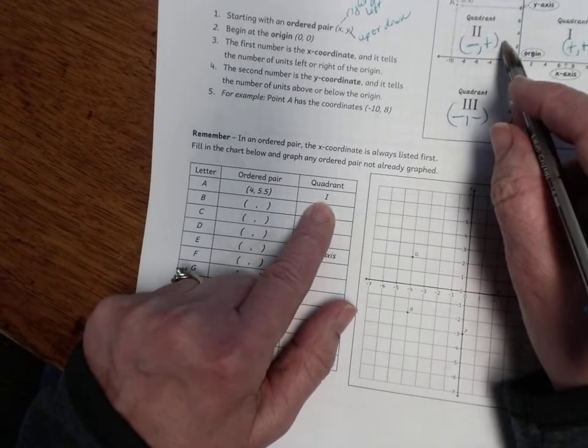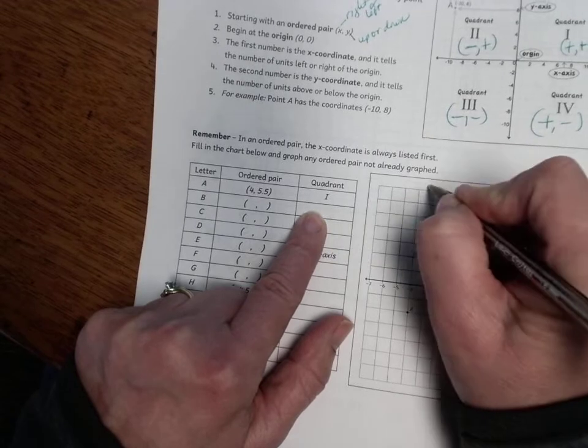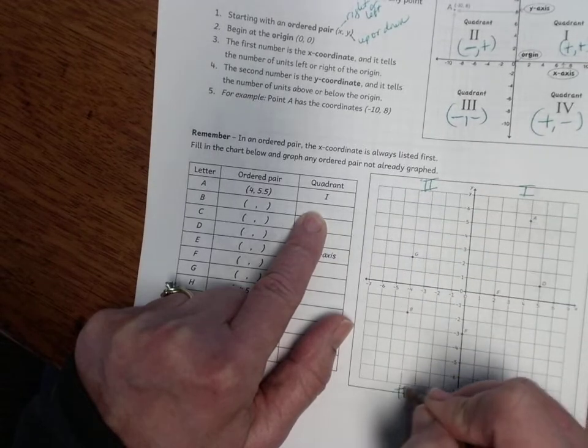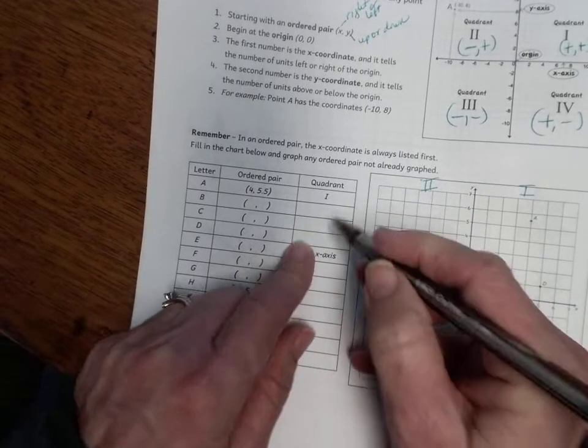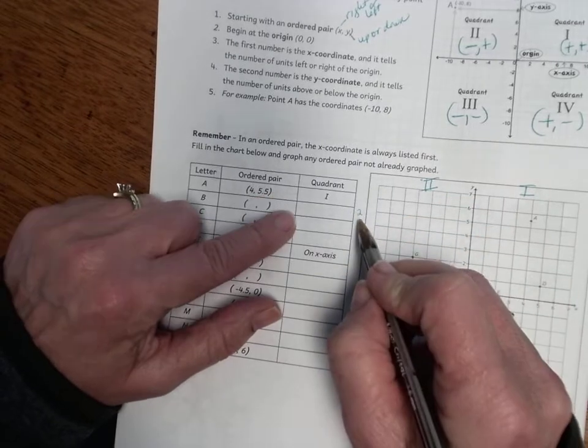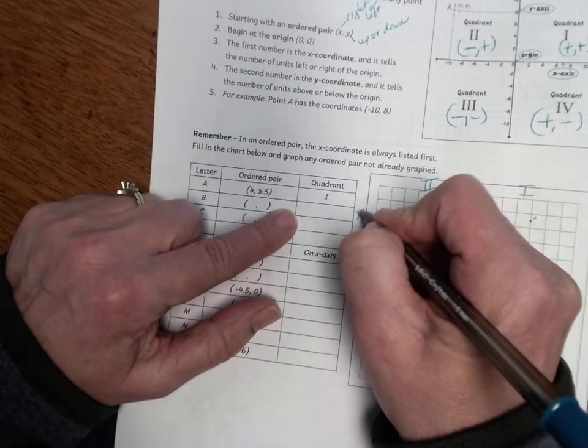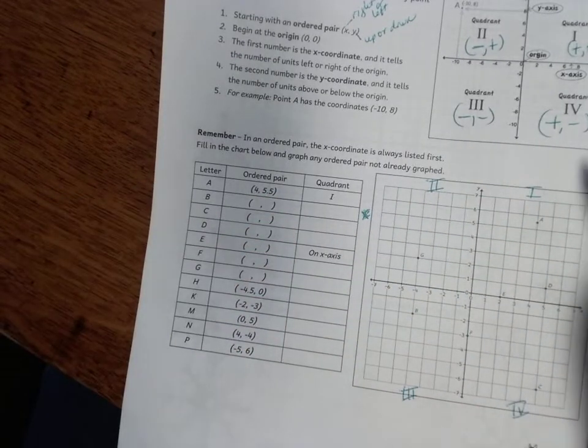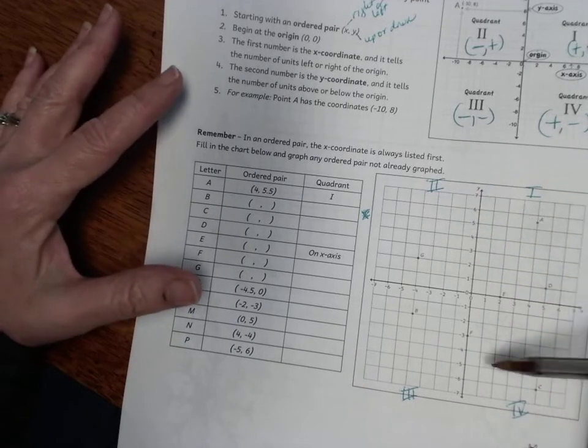Now, if you want, go ahead and list those quadrants again. Quadrant 1, 2, 3, 4. Again, Roman numerals. I do not want to see our regular numbers like that. Do not do that, okay? I will count you off on that because our quadrants are listed in Roman numerals.